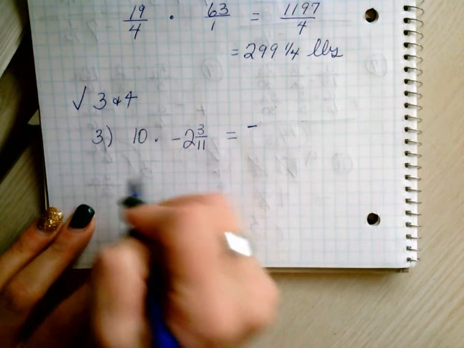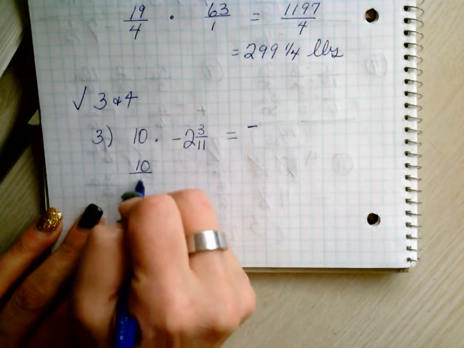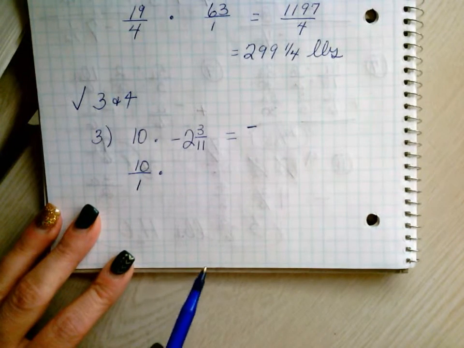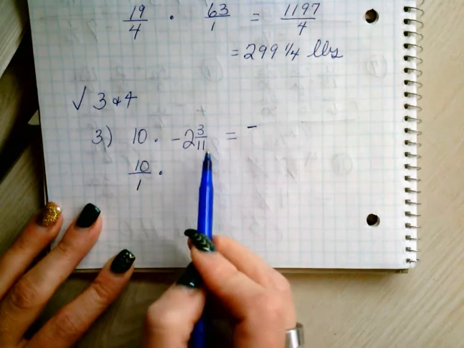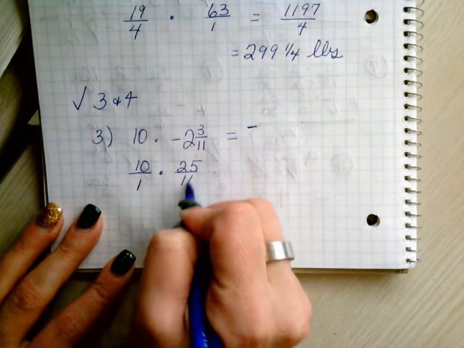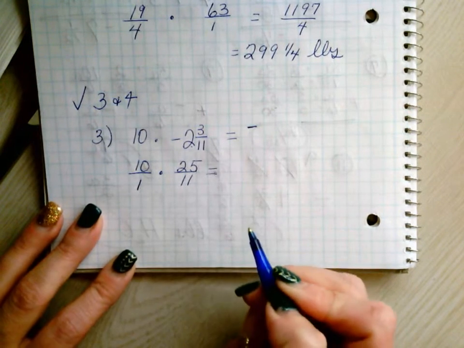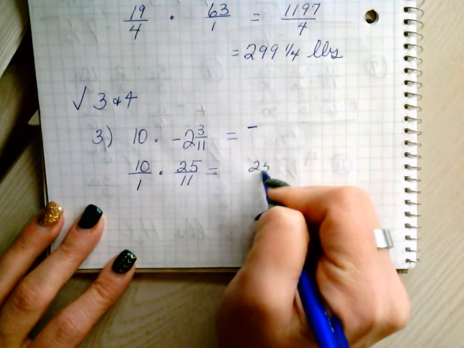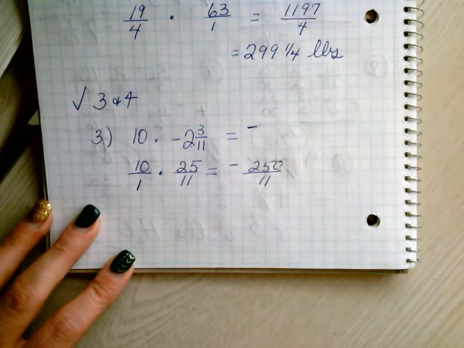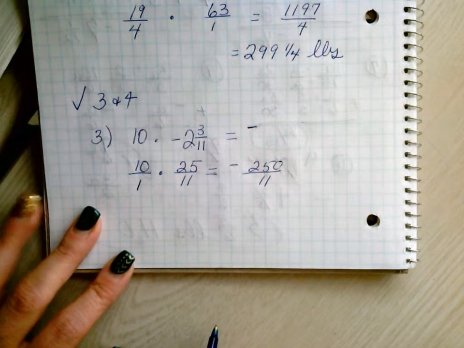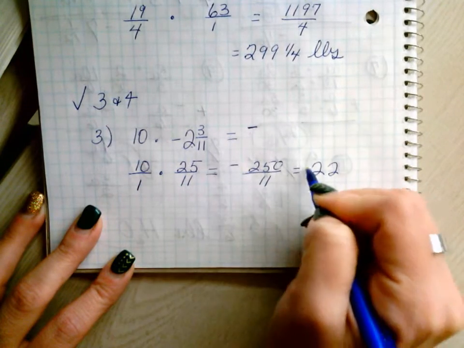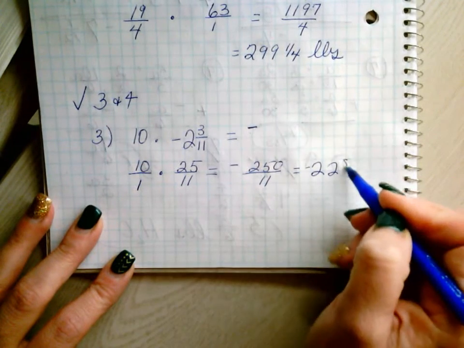Now, Colton and Haley already told us that when you have this type of scenario, they both need to be made improper. So you should have come up with 25 over 11. Okay, can't be reduced. 250 over 11 in negative. After you solved it, you would have a negative 22 and 8/11.